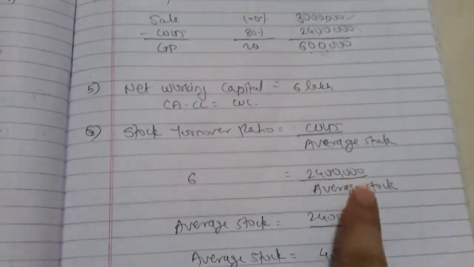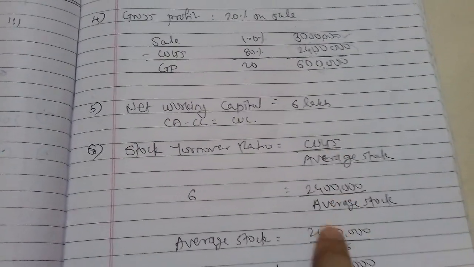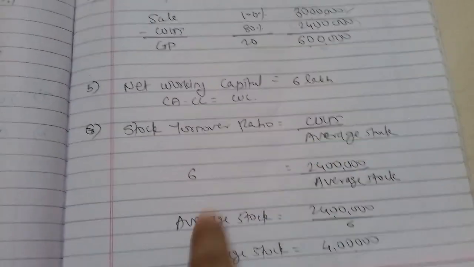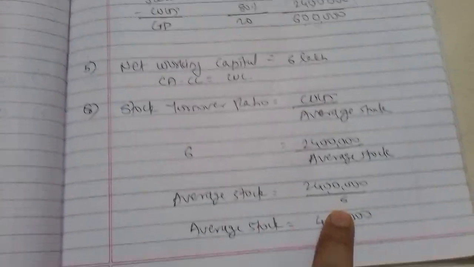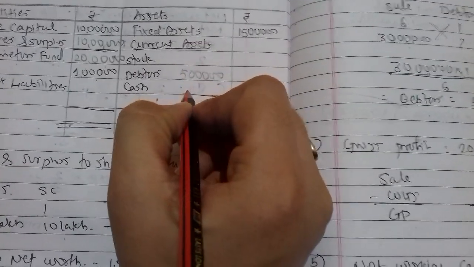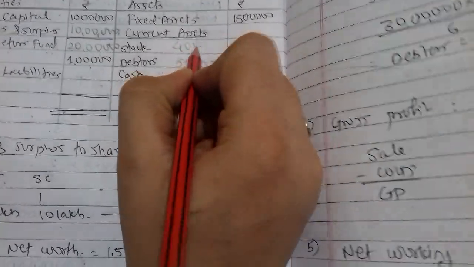Okay, so in our balance sheet we need closing stock, so we will assume that our average stock is our closing stock. Fine. So here 6 is given, 24 lakhs we have COGS and average stock. So average stock will be 24 lakhs divided by 6, it's 4 lakh. So I can say my stock value is 4 lakhs.